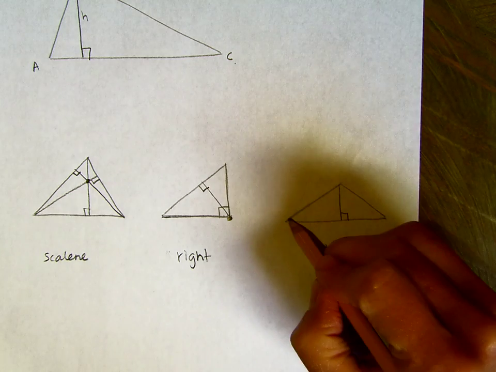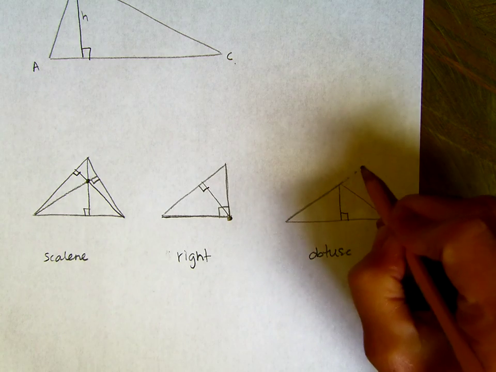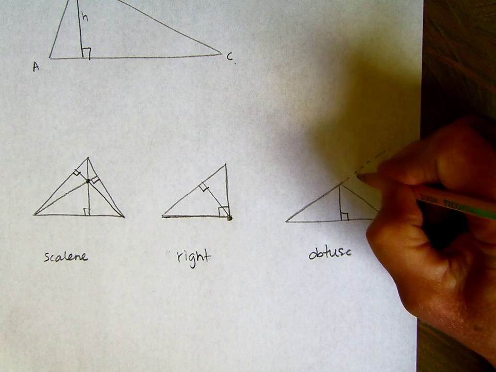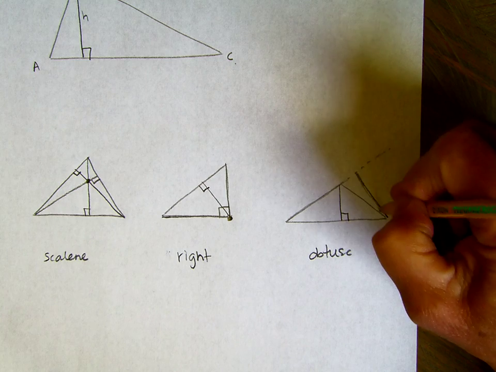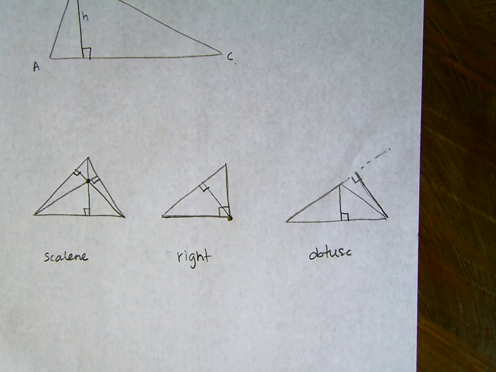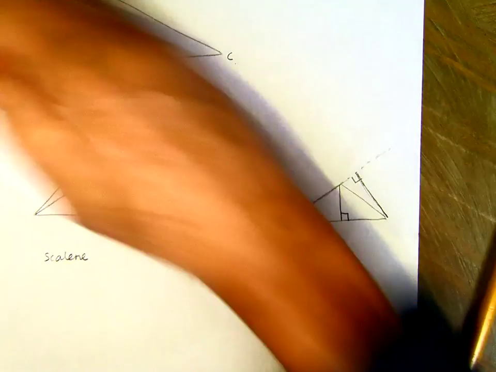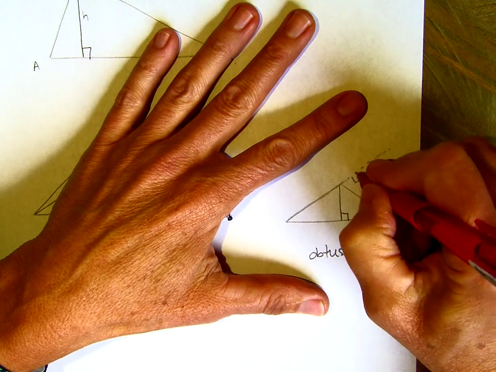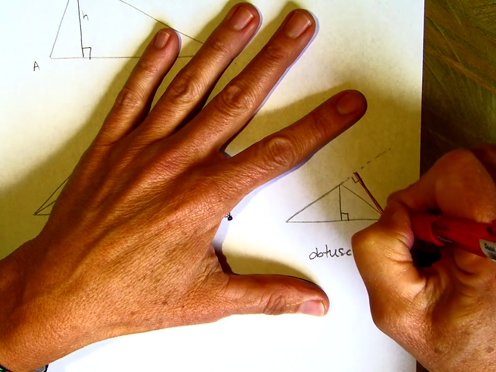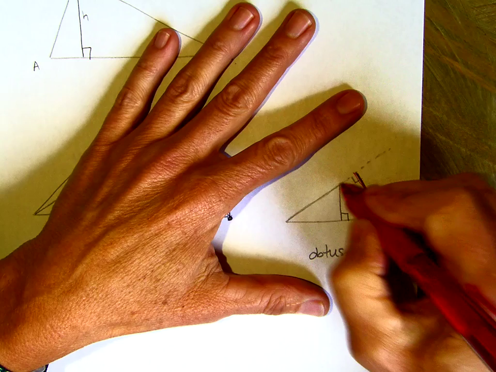Triangle. Now this altitude's pretty easy. From this vertex to this side, well, I have to. I can on my altitude. Red.